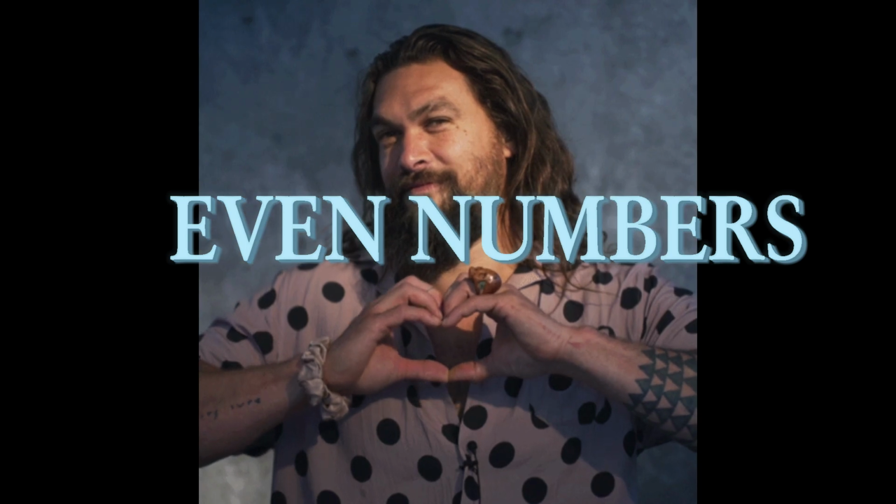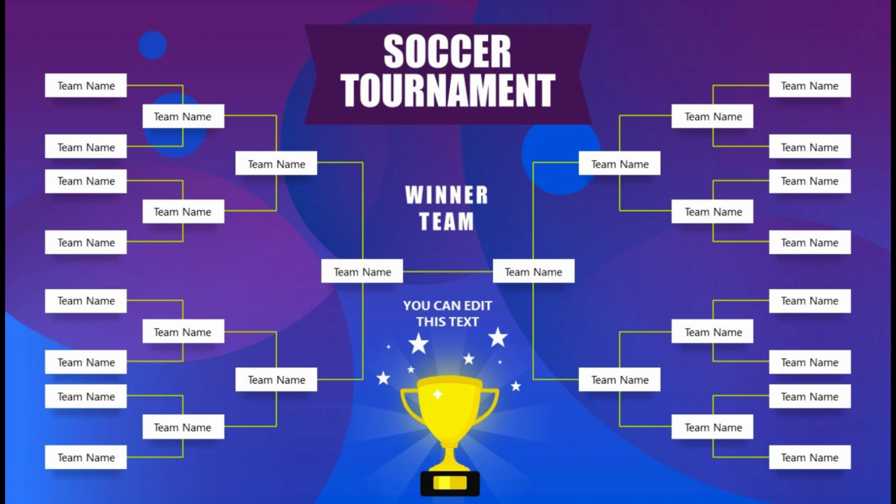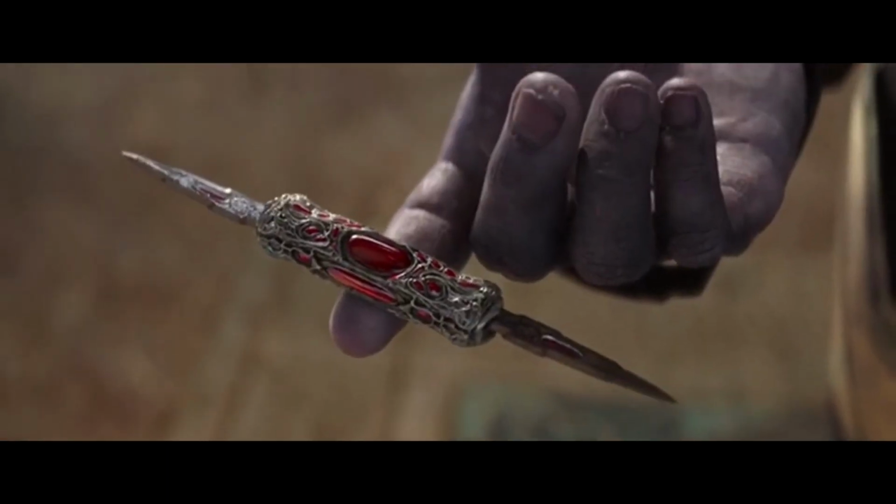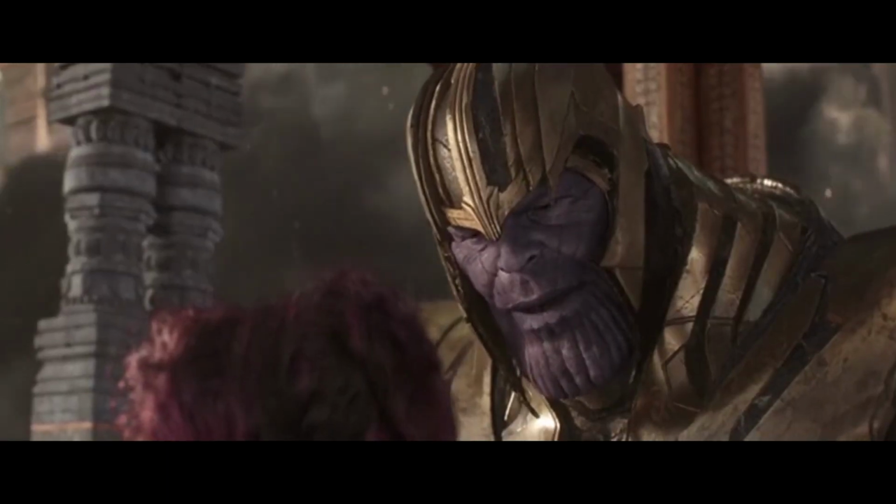This is an explanation for every single number type that I know. Even numbers, you know them and you love them. They are the numbers that can be divided into two equal parts. Perfect for tournament brackets, wonderful in arithmetic, pleasing to the eyes. They are perfectly balanced, as all things should be.